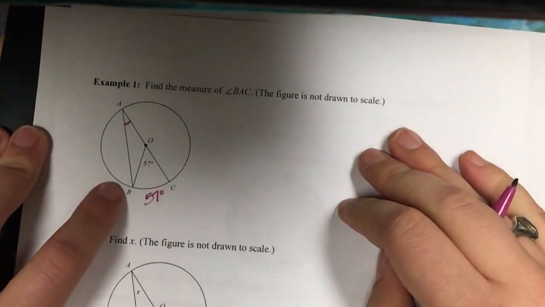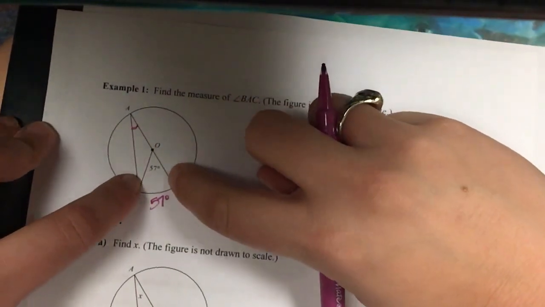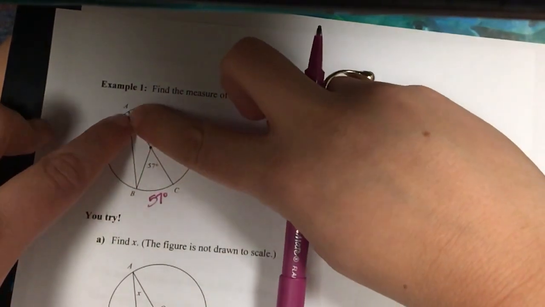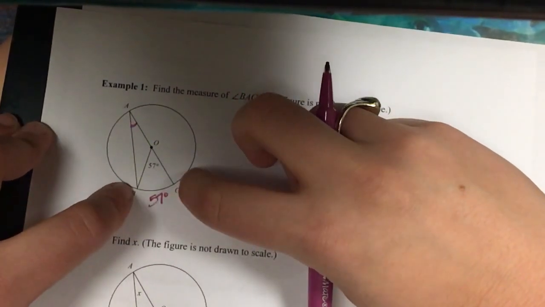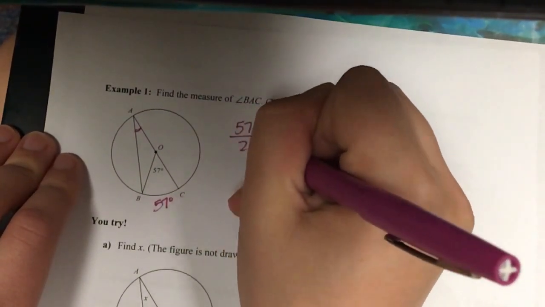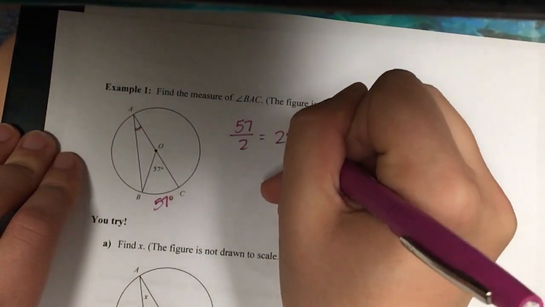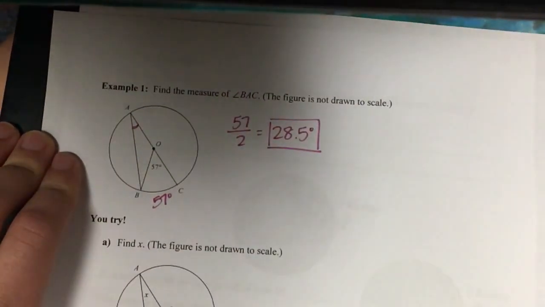Okay. All right, so then what you can do is say, well, this inscribed angle intercepts the same arc. Its arms reach out and touch that 57 degrees too. So to get that inscribed angle, I just have to divide by 2. So 57 divided by 2 should give you 28.5 degrees.